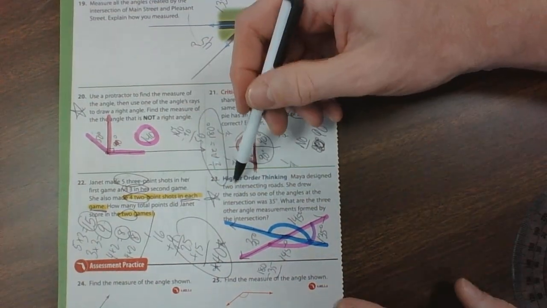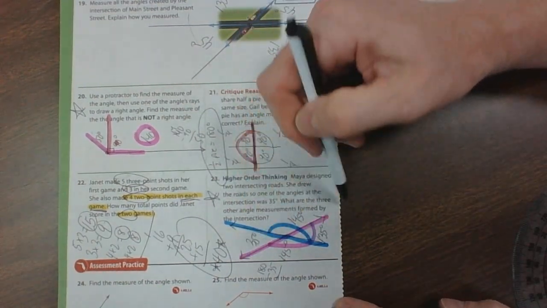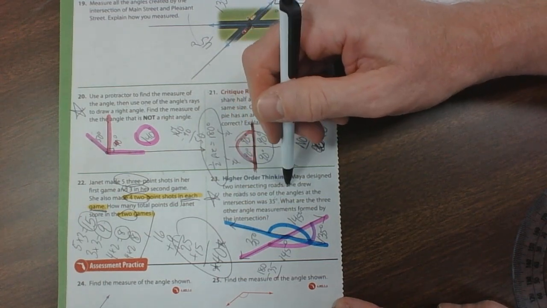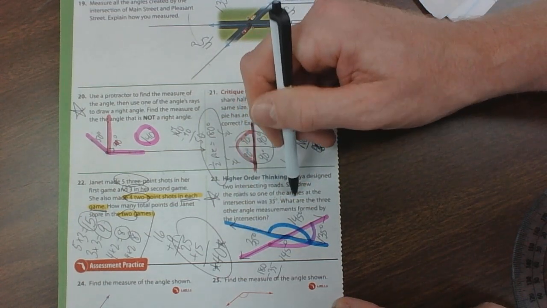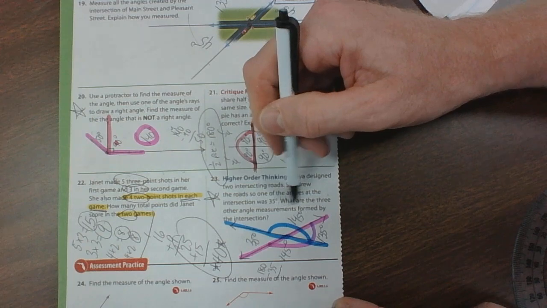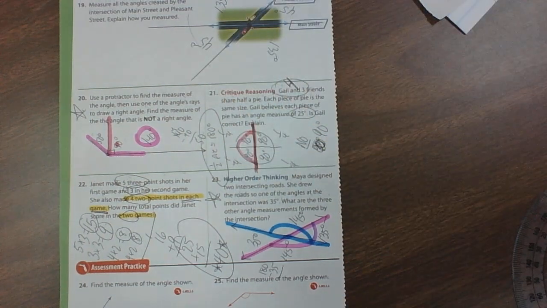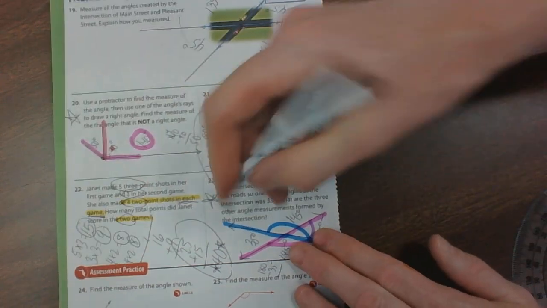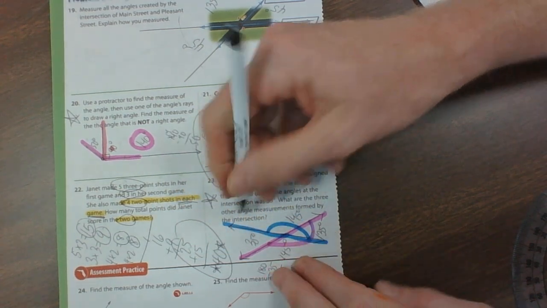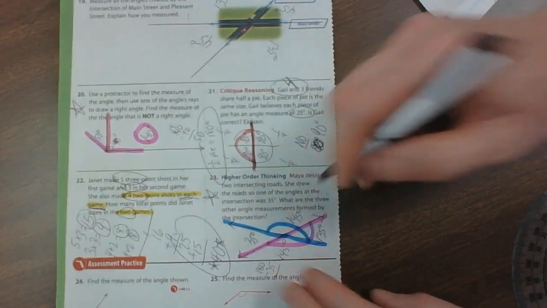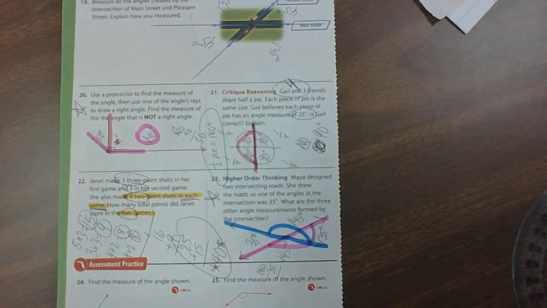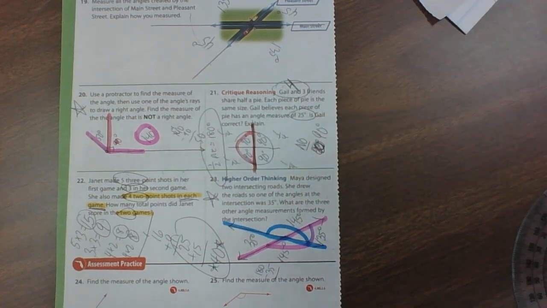So she designed the 2 intersecting roads. She drew the road, so one of the angles is 35 degrees. What are the 3 other angle measurements formed by the intersection? This is your knowledge of straight angles. This pink one is 180. This blue one is a 180. If I already tell you that one of them is a 35, that means the other angle is a 145. So pause that one, okay, and look over it.